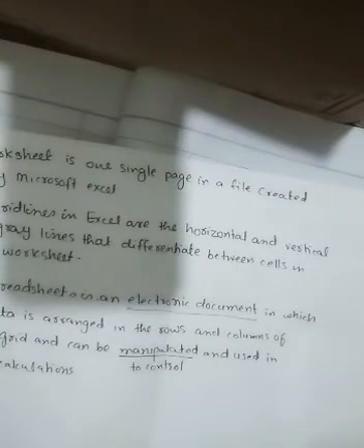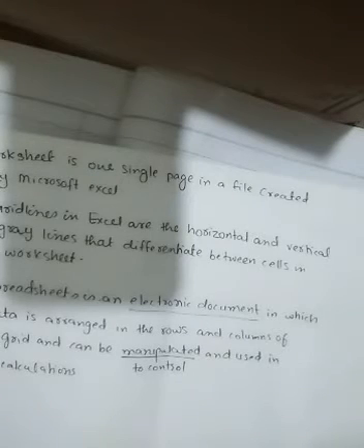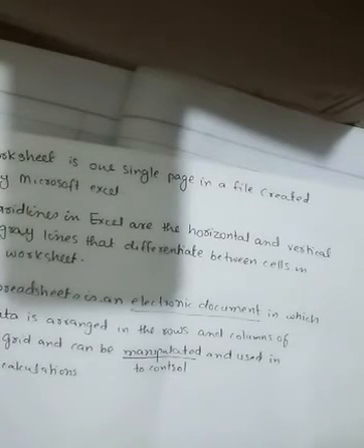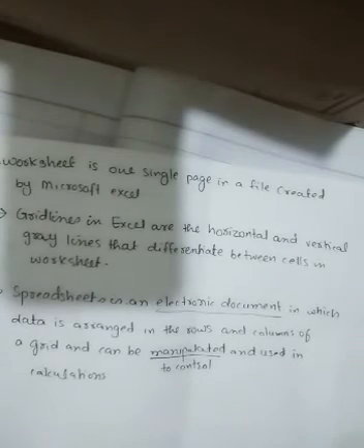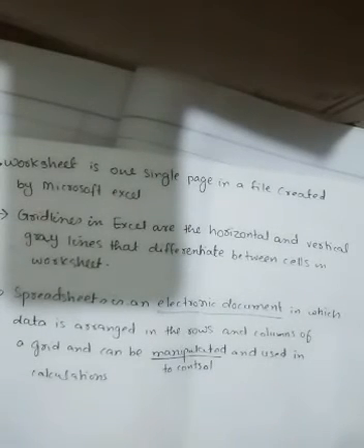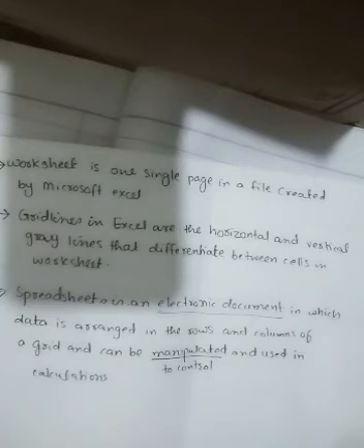It's manipulated and used in calculations. So why are we learning Excel? We are learning Excel so that we can make formulas.